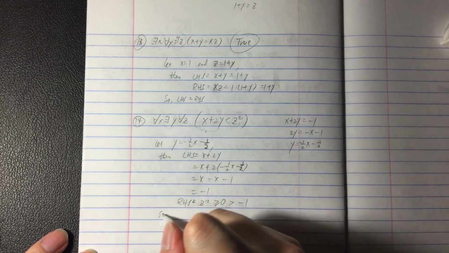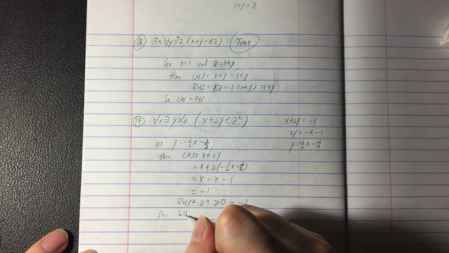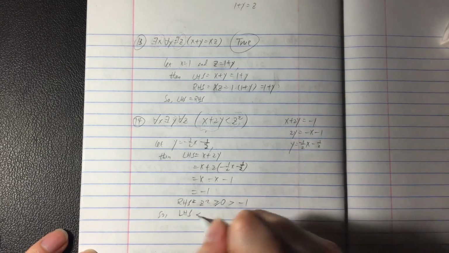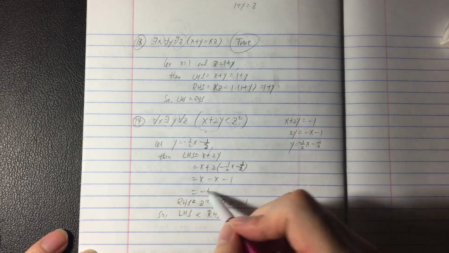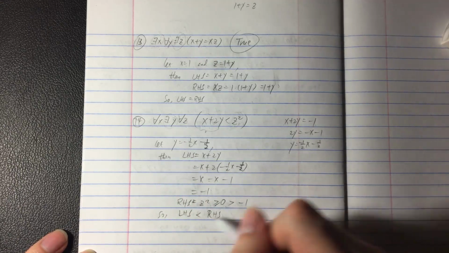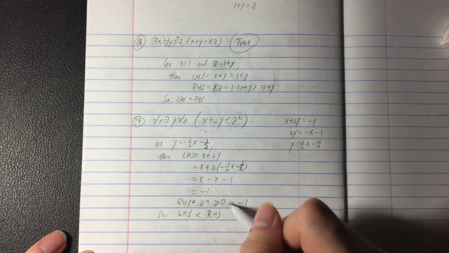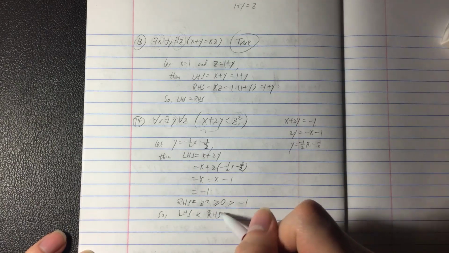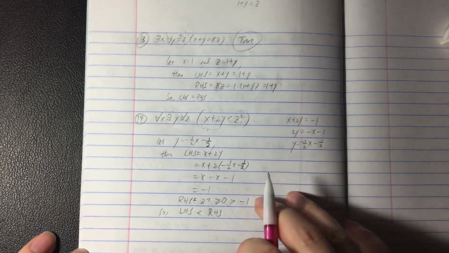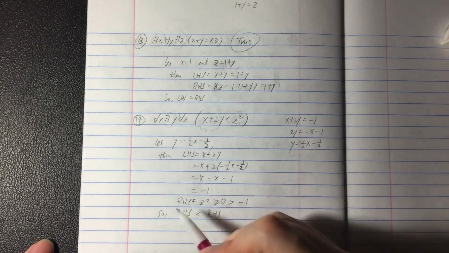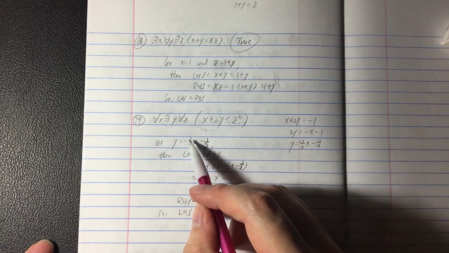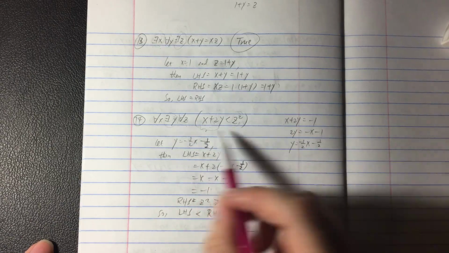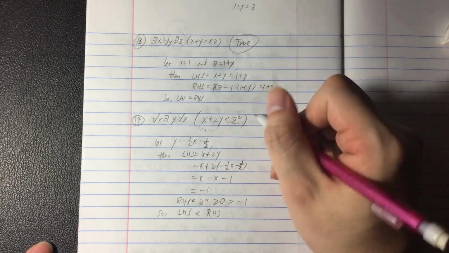So the left hand side, equal to -1, is less than the right hand side. The right hand side is greater than -1. That means the right hand side is greater than the left hand side. So since I chose y equal to negative half x minus half, which makes this statement true, the statement is true.